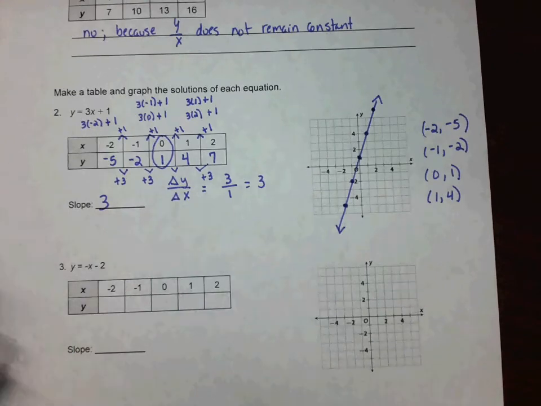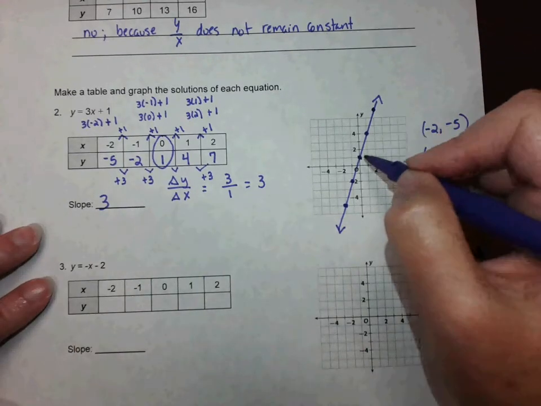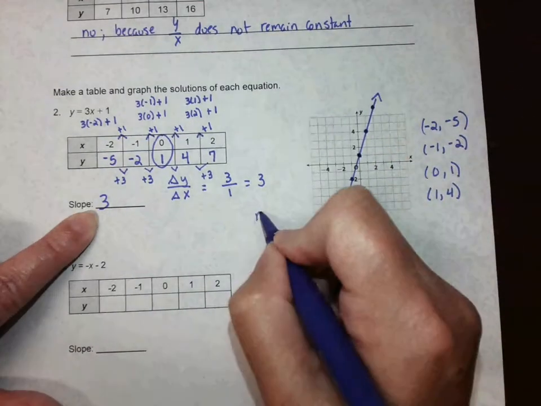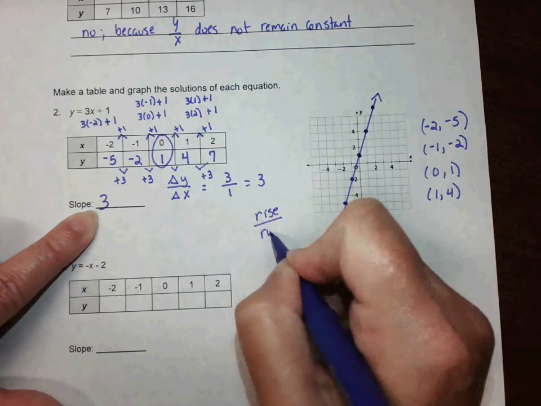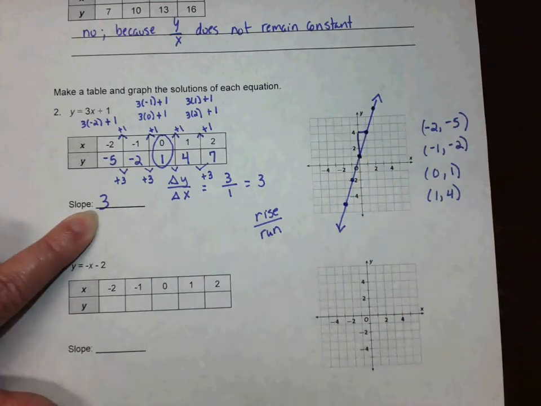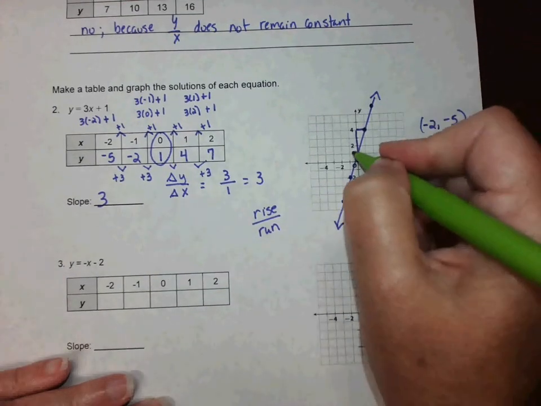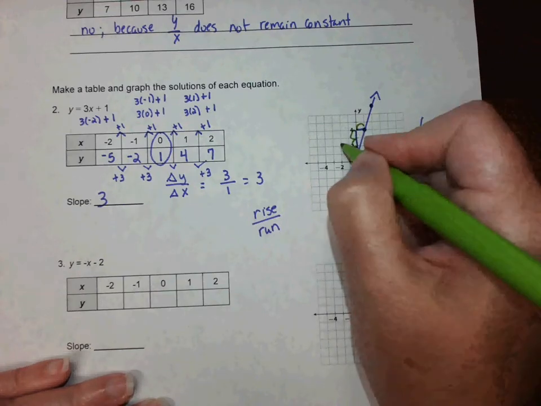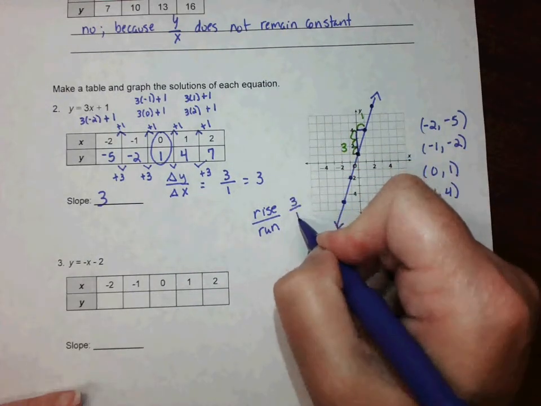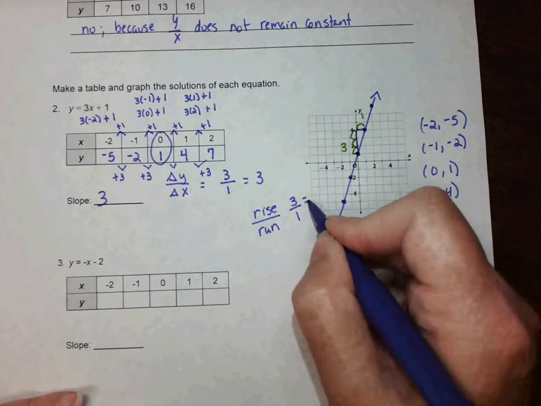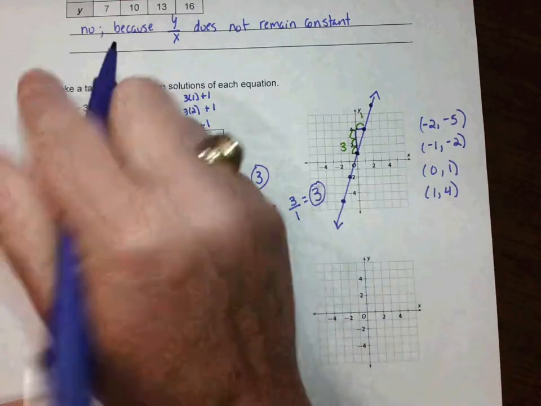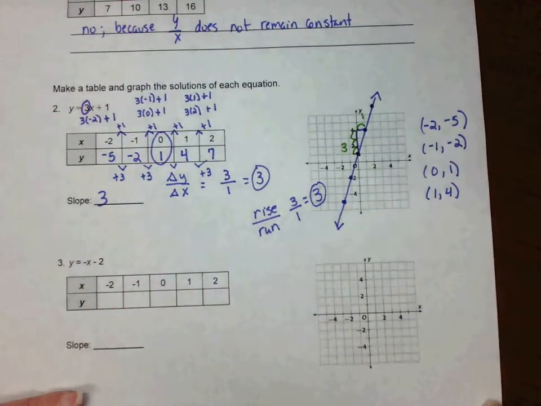My slope is 3. And another thing I want you to notice, see these clean points that I drew? Let's talk about slope for a minute because we've talked about rise over run before as well. I go up 3. I'm going to do this little stair step. From point to point, I go up 3 and over 1. 3 over 1. My rise is 3, my run is 1. That equals 3 as well. So there's a lot of different ways to get your slope. Okay?